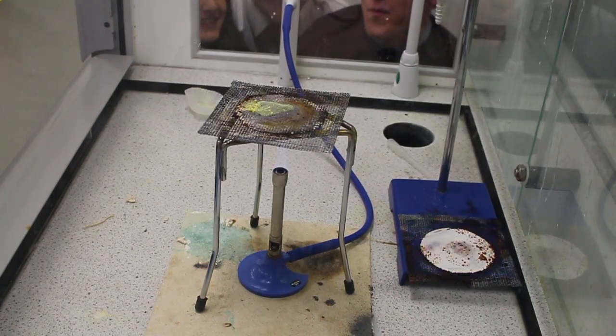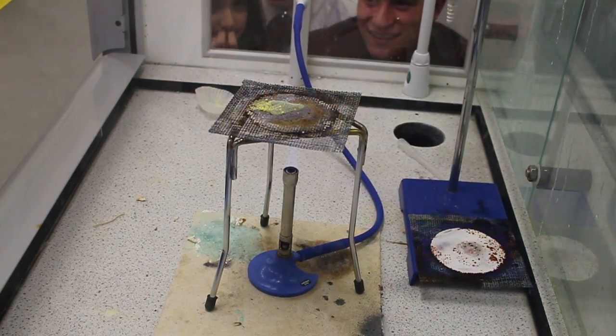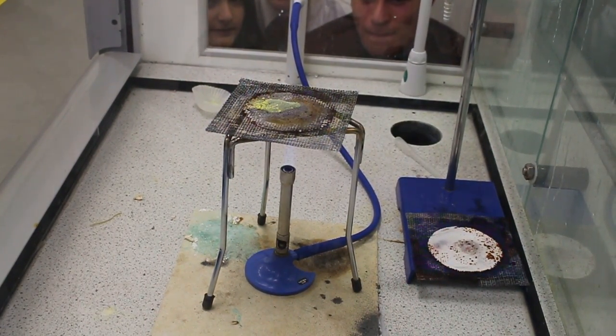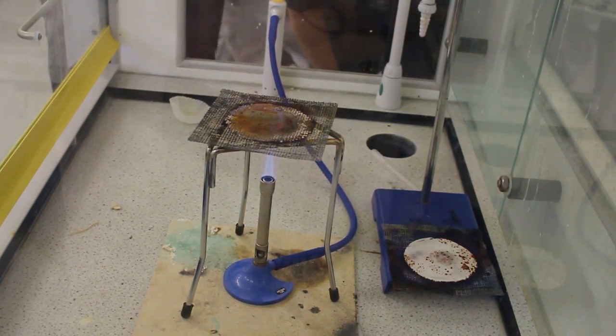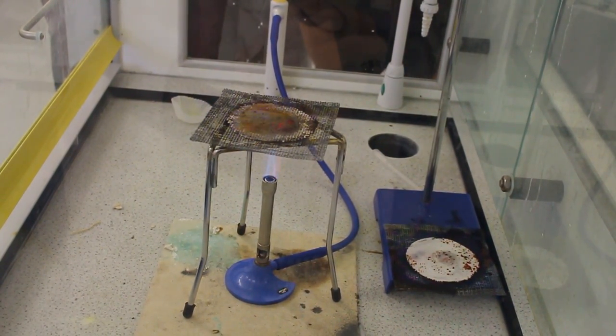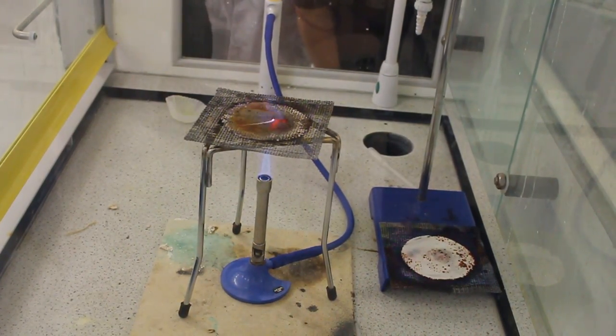There seems to be a bit of a delay. At any moment it could go whoomph. We hope. We hope, indeed. Oh, it's sparky. It's going to go any second. Oh, and it's very red. Oh, it's glowing.